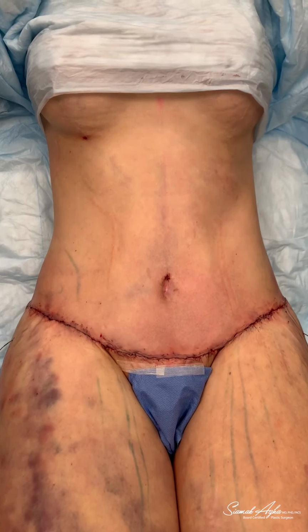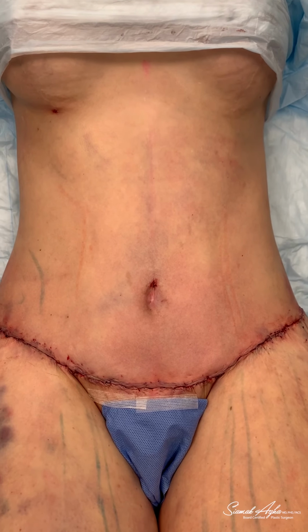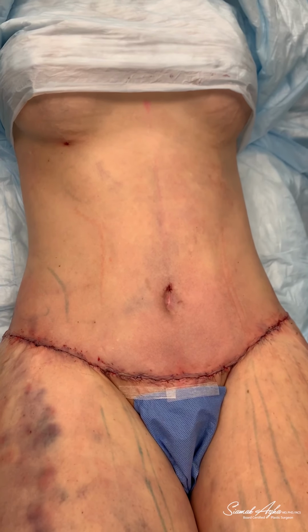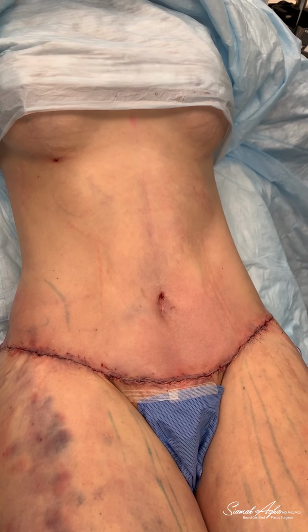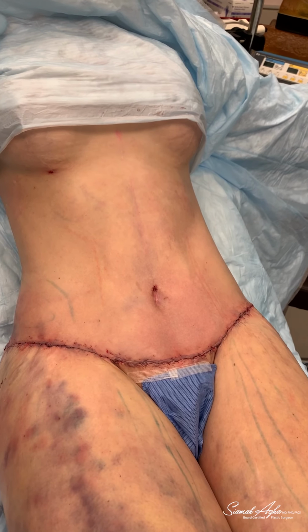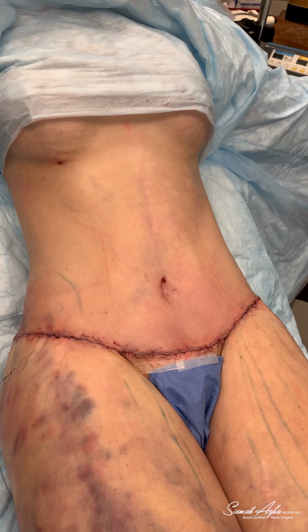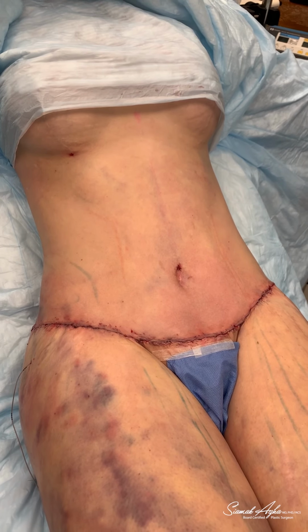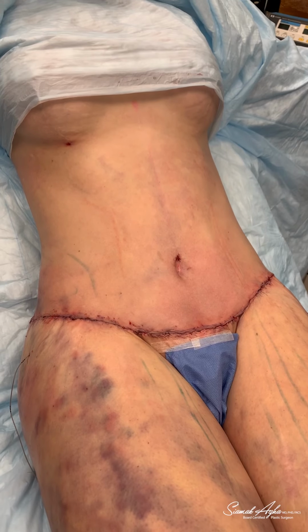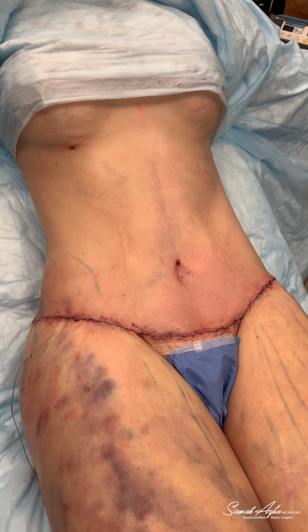So we are at the end of our case, and just look at that beautifully sculpted high definition tummy tuck. Her abdomen looks stunning, sculpted, defined, and toned after the liposculpture and her tummy tuck. In the process of her tummy tuck, I floated the navel, which means detached the navel from the muscle and brought it lower because her navel was too high.